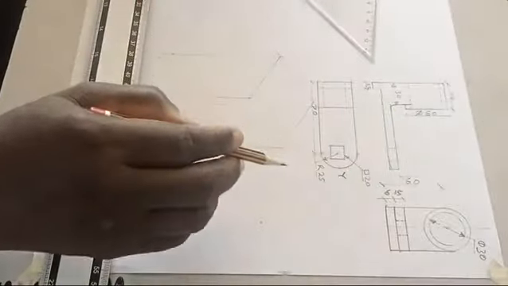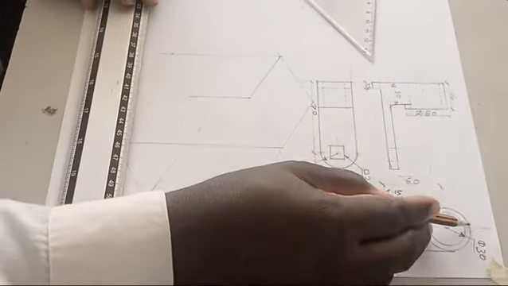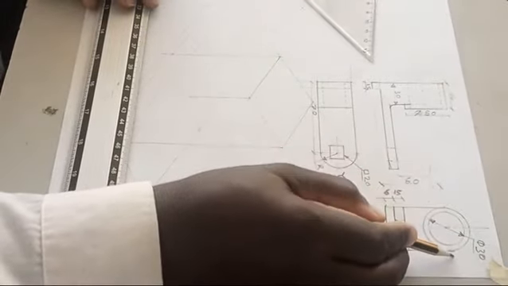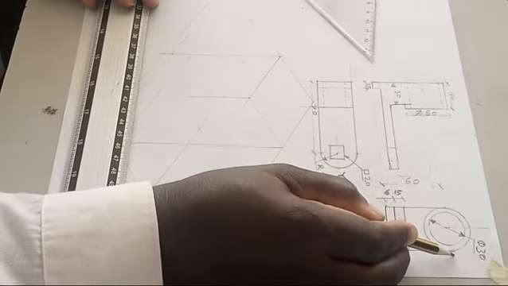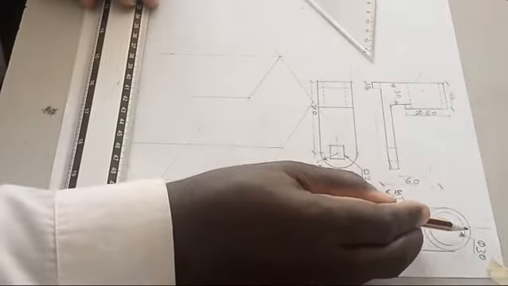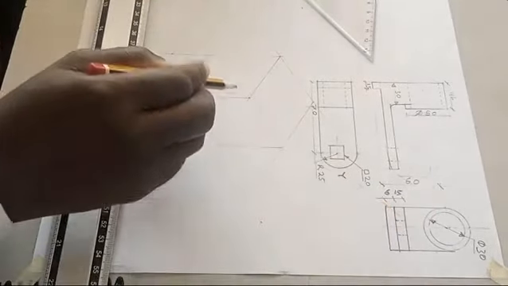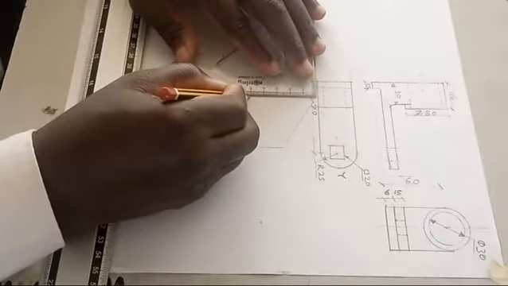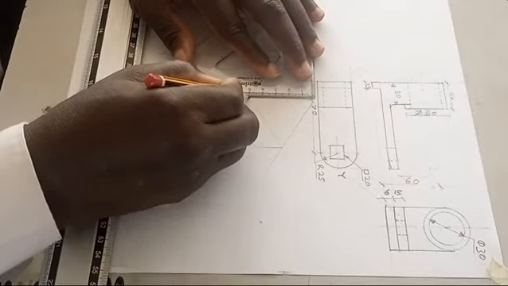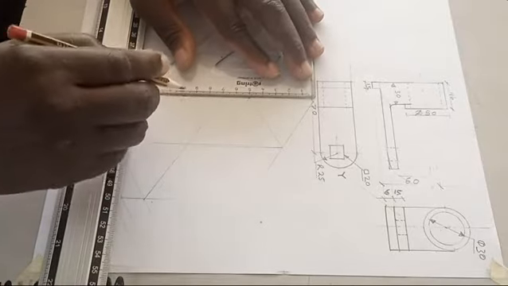Don't forget, if you look at this view from the back, this is what you see. So it means that the total width here is 50, because it is given as 50 here, and here is 50, and from the top to here is also 50. So that means we have to measure 50 downward as well. This is 50.